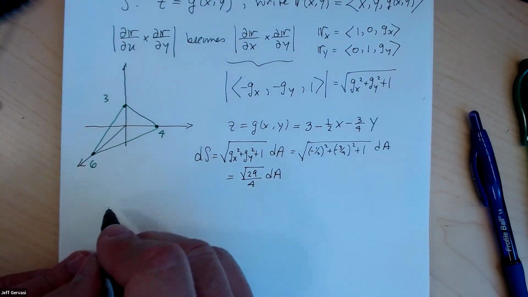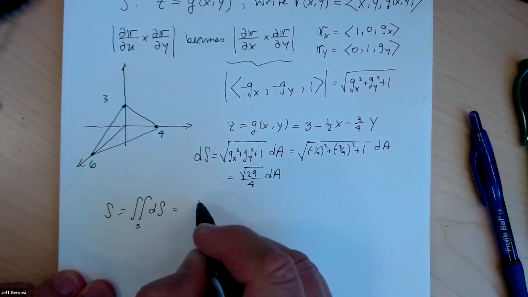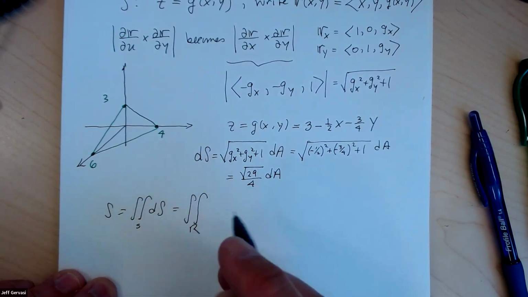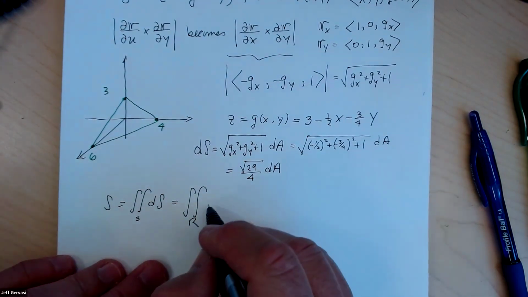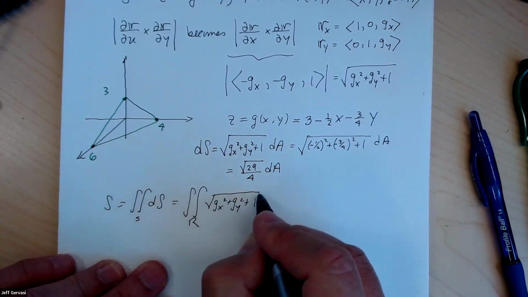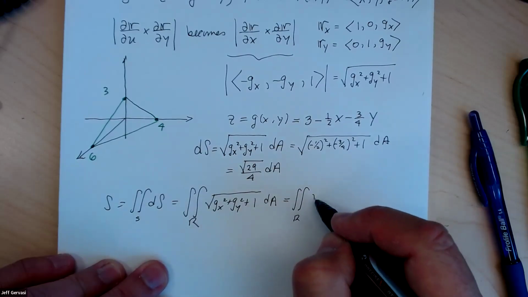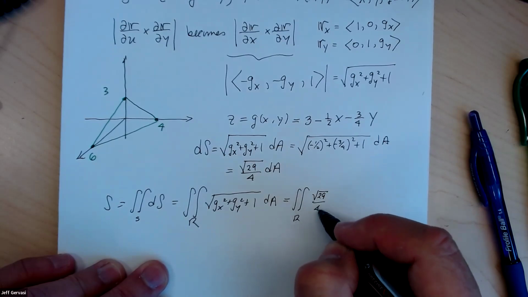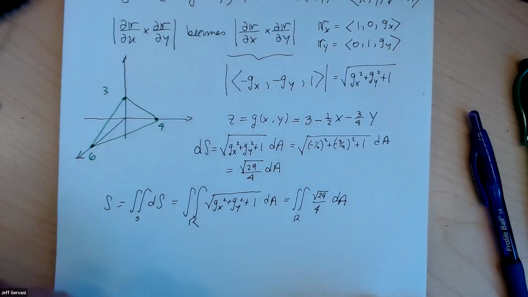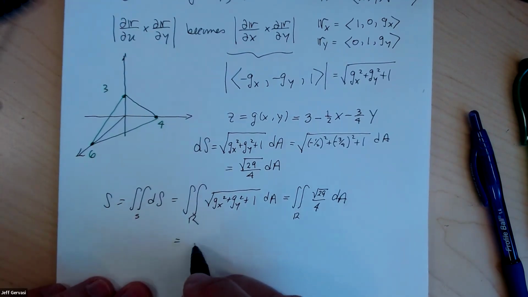So my surface area integral, capital S, becomes the following. Okay, how's that look? Now notice that the integrand simplifies down to just a constant, everybody. So I can set that constant aside, like this.